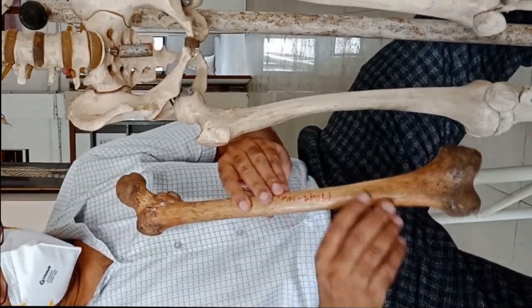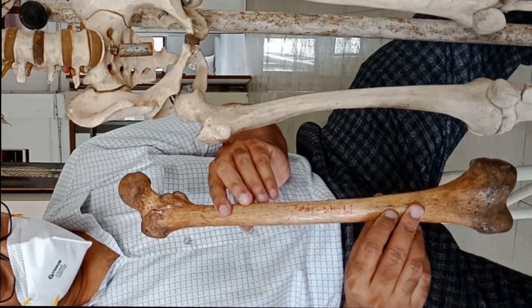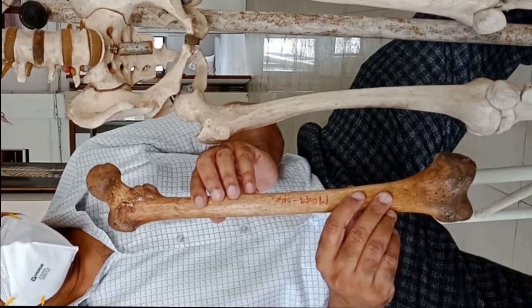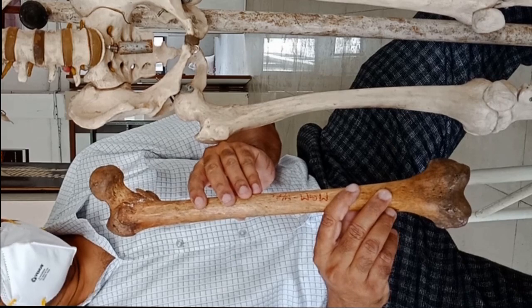So I think this is all about the femur. If you have any other queries, you go to the book to know more detail and you can discuss with me.